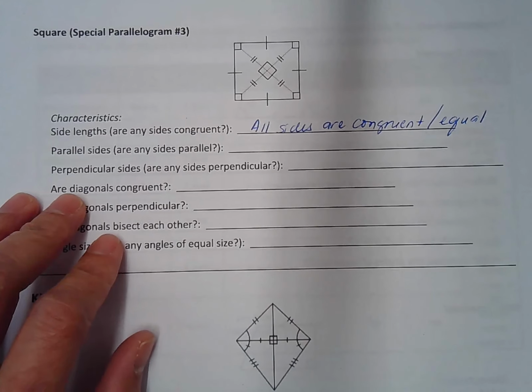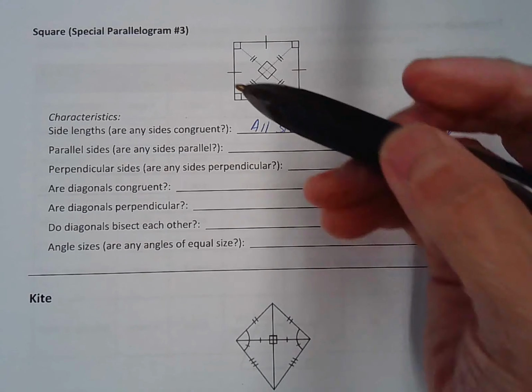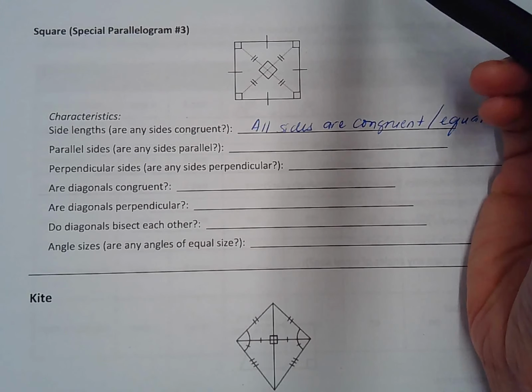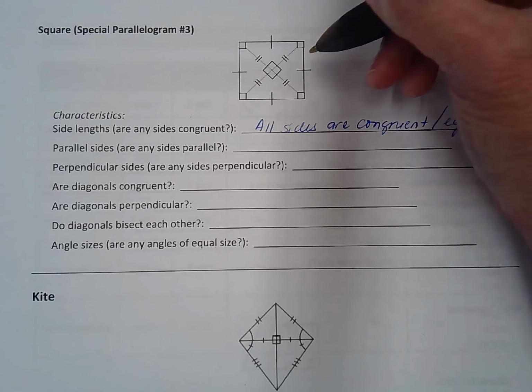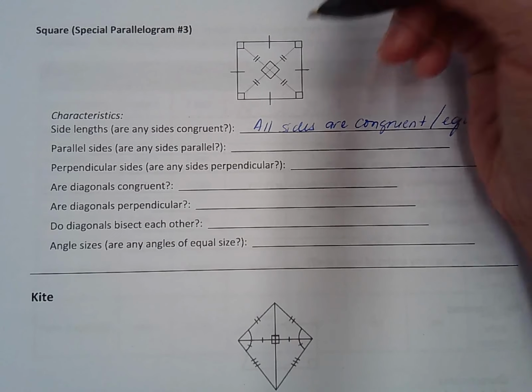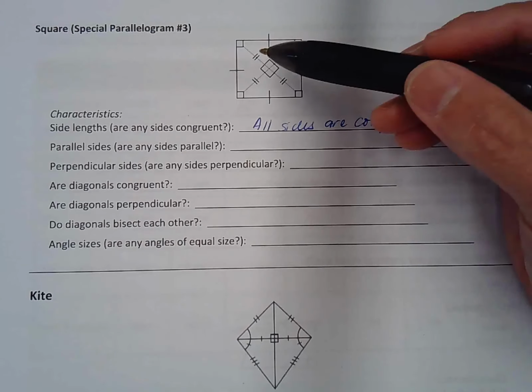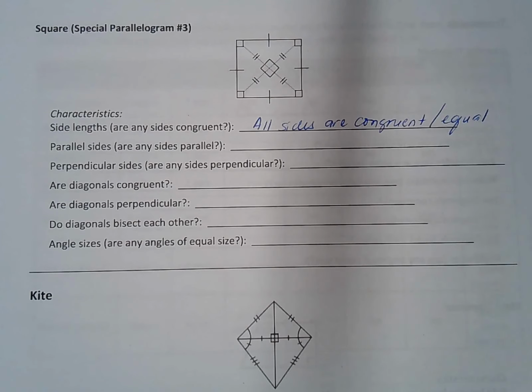How do you show that on a picture? This one tick mark just tells you that all of these four sides are equal.